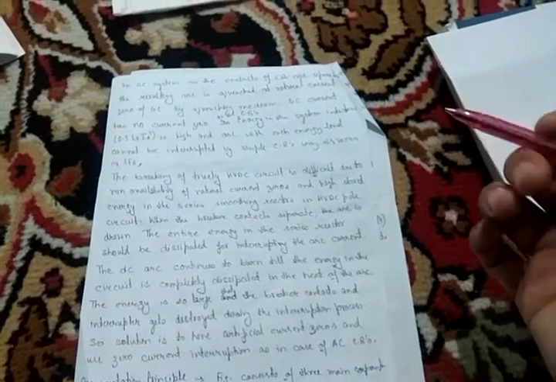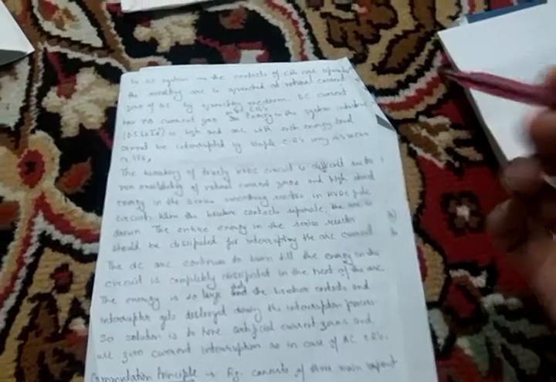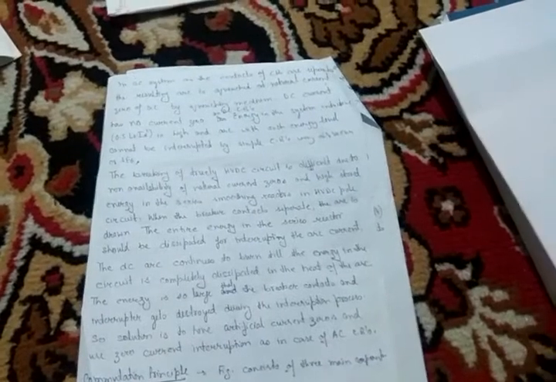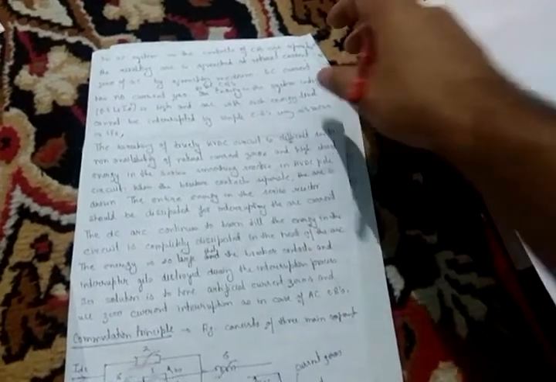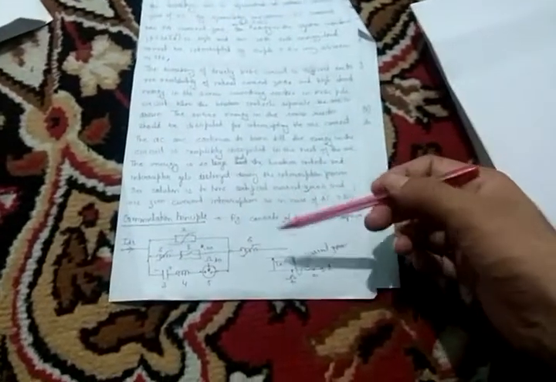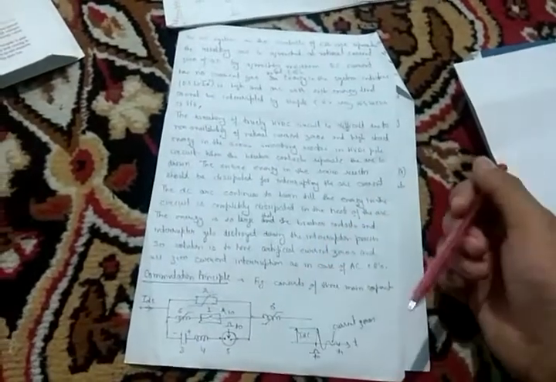So what we need here is some device that will reduce this current to zero, and this is done by using some commutating circuit. Here it is showing how this circuit actually works.